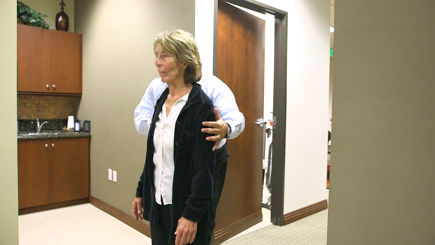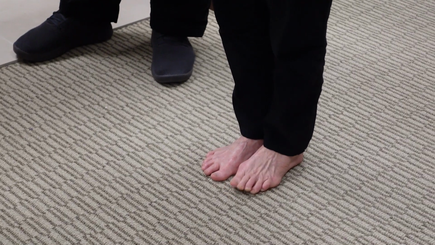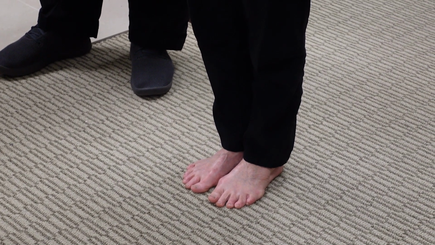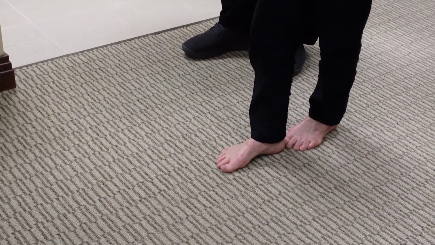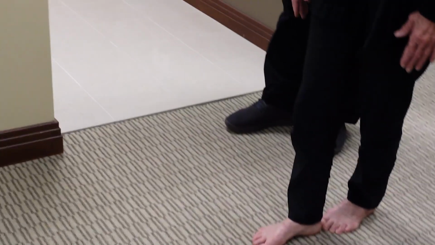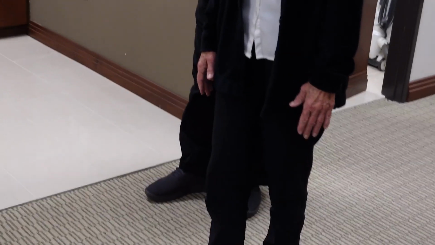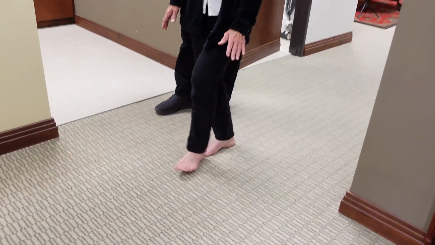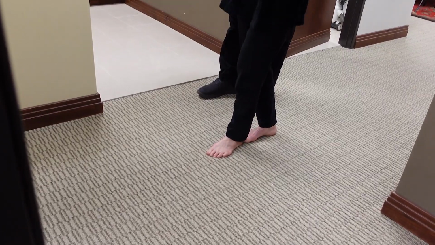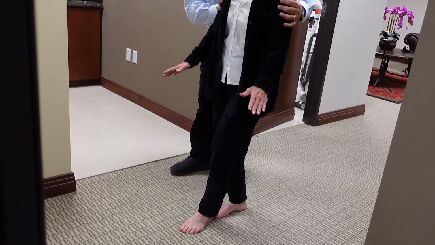Okay. So here we are doing tests of stability: Romberg's test, tandem Romberg's, where they put one foot in front of the other, and then a one-foot Romberg's test. Basically, she has a positive test for each one of these tests for stability, meaning that she has significant instability and titubations. You can see as soon as she gets in a position to keep herself stable, her whole trunk and her whole body and her legs and her foot are moving all over the place. Those are called titubations. And I have my arms right around her shoulders, and there's no doubt that if I wasn't there keeping her from falling, she would basically fall to one side within the first second of doing the test.